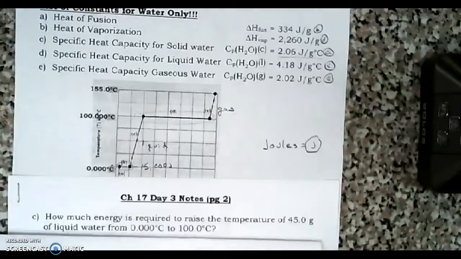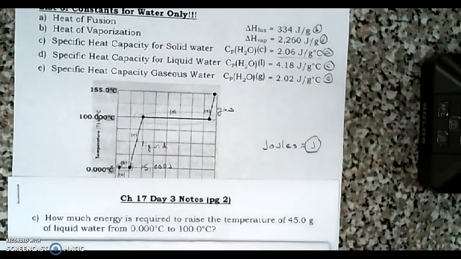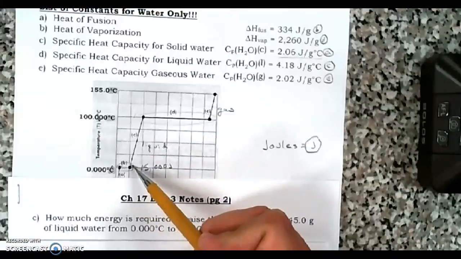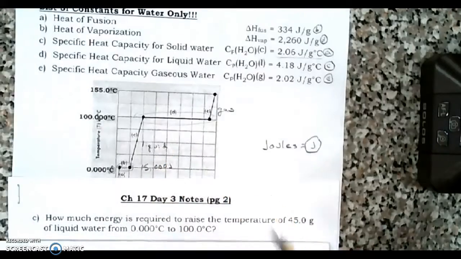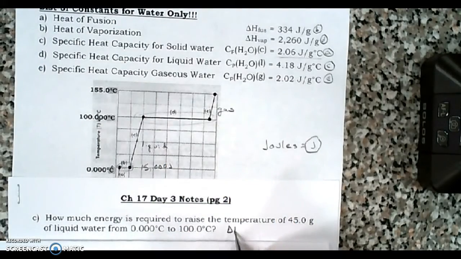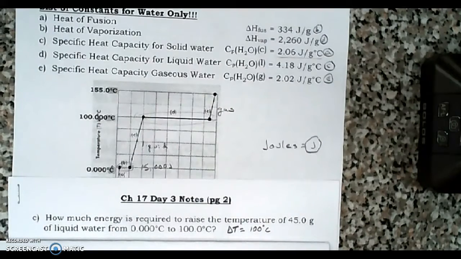Here it is. So it says here, how much energy is required to raise the temperature of 45 grams of liquid water from 0 to 100? So from 0 to 100, and remember delta T, that's where I'm going to subtract. I'm going to subtract 100 minus 0. It ends up being 100 degrees Celsius, right? So that's the temperature change.